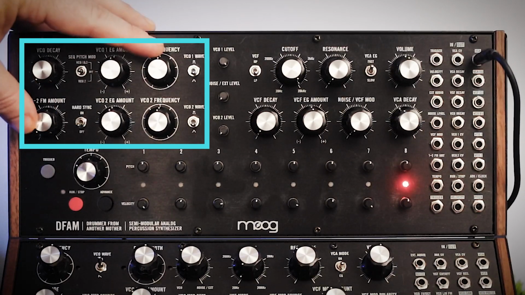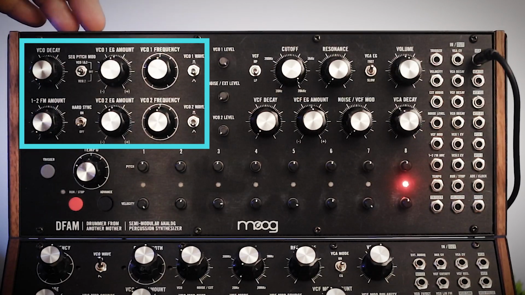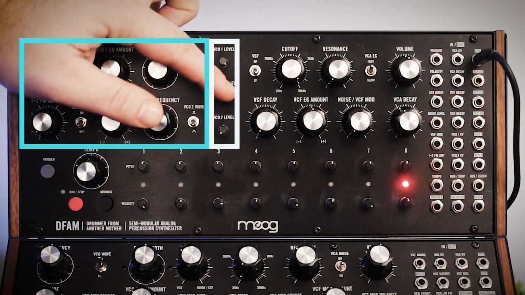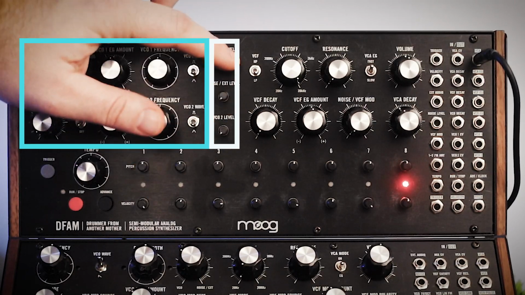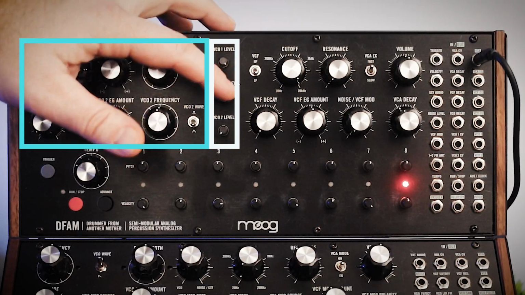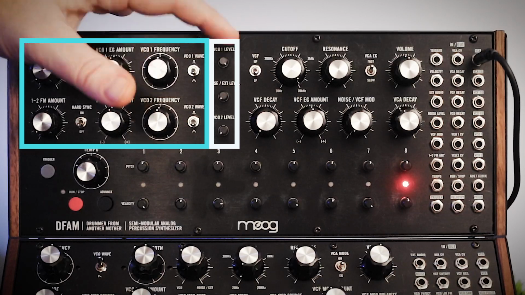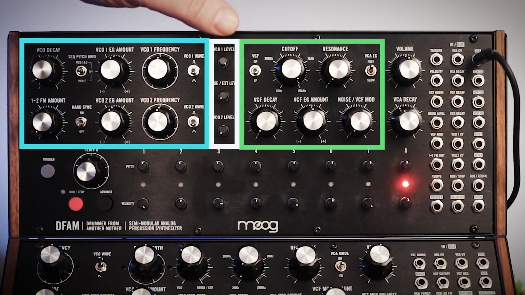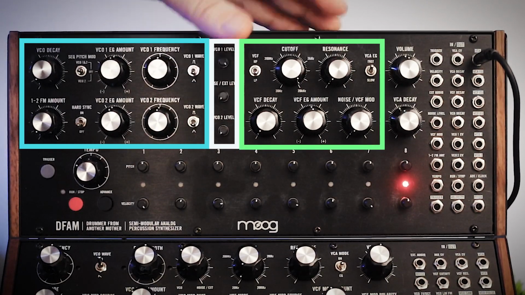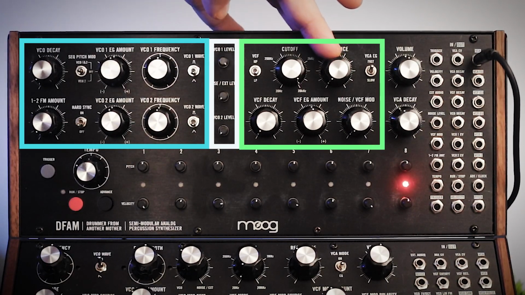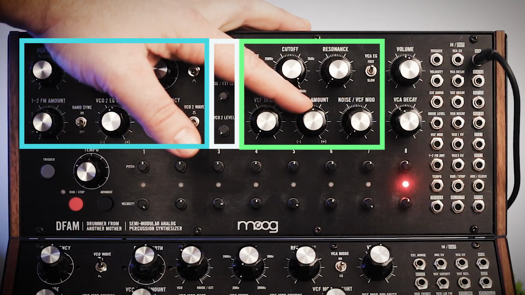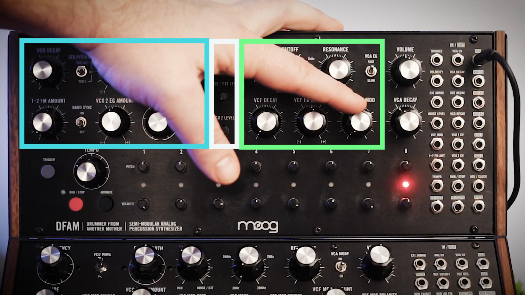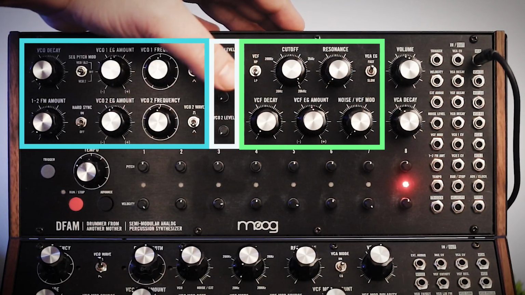So these 2 oscillators, along with the noise that's coming from inside, are fed into the mixer section, which is right here. This is where you control the amplitude or the levels, the volume of each of the 3 sound sources. And from that, we go into the filter section, which is right here. We have cutoff, resonance, the filter decay, the envelope amount, and the noise voltage controlled frequency mod. We'll get into all of this in a minute.